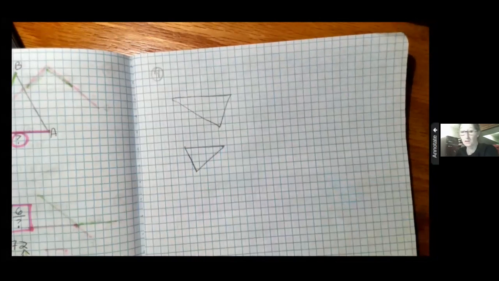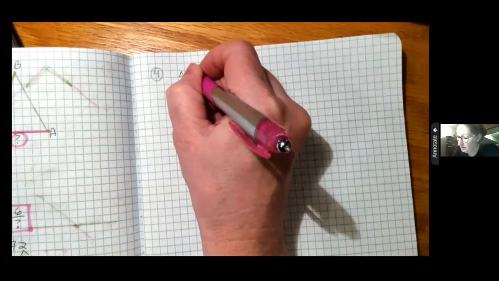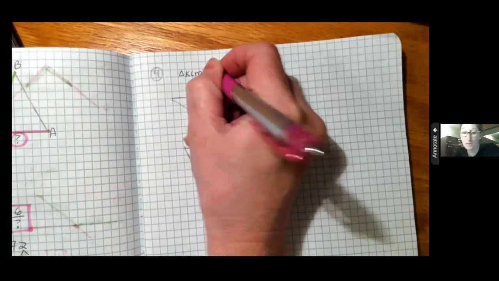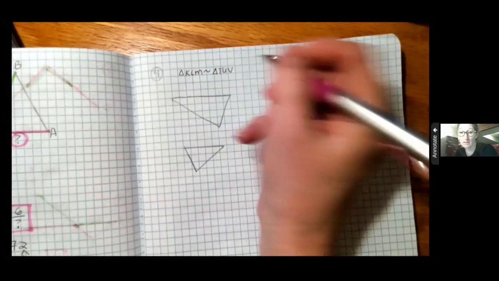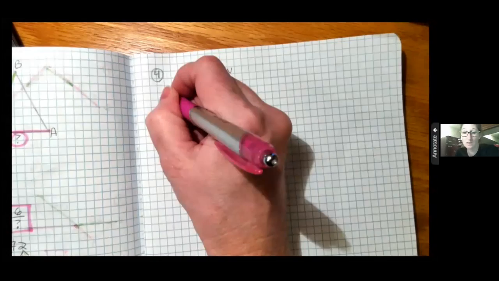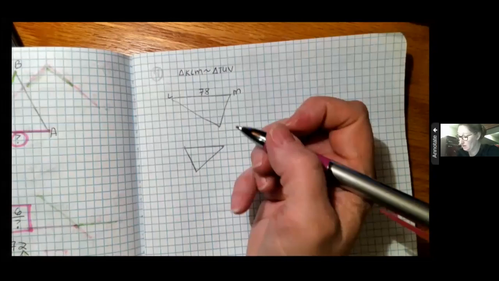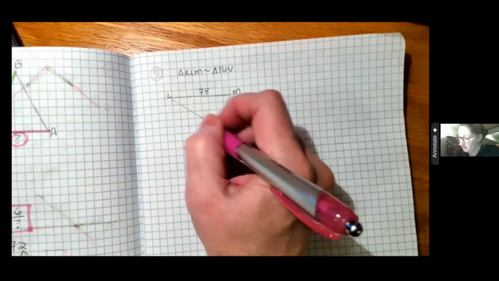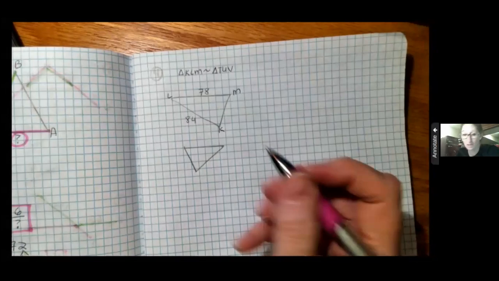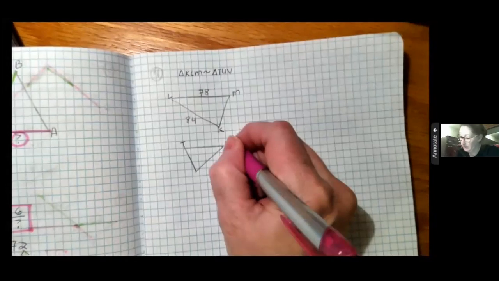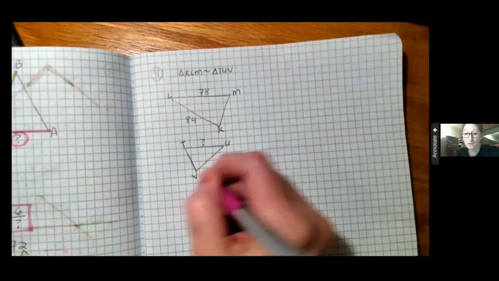It says that triangle KLM is similar to triangle TUV. So now I need to label what I know. This is L, 78, LM is that, LK is 84. TU, I don't know. And then VU is 13.